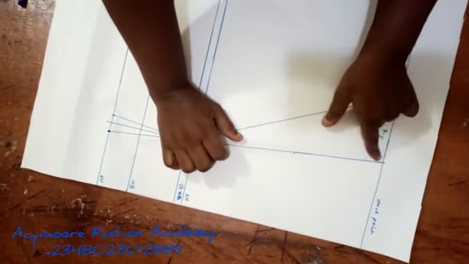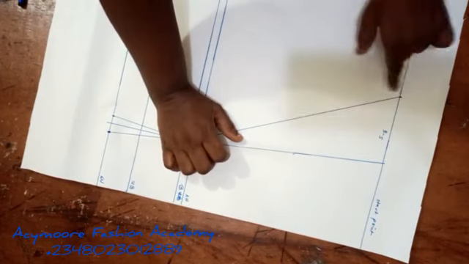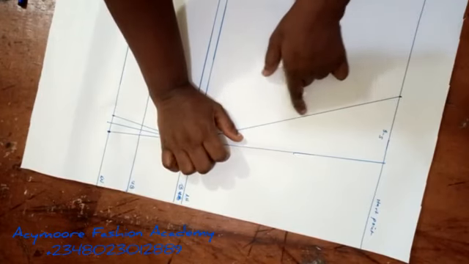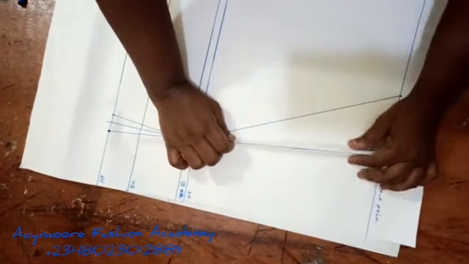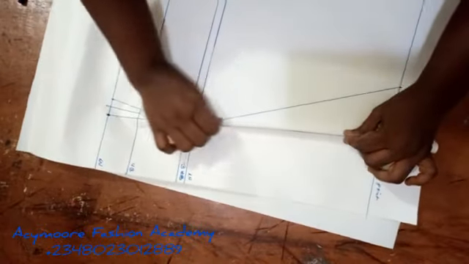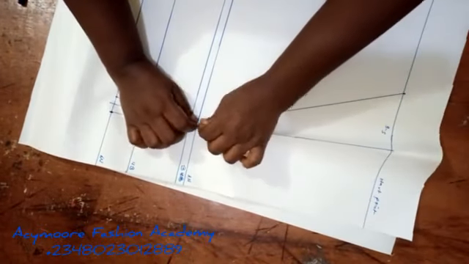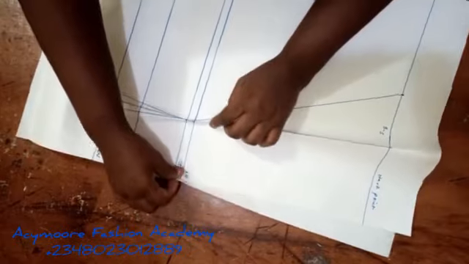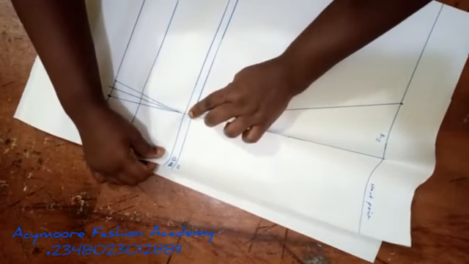I want this line to meet at this point, so I fold like this, and then I let it meet.